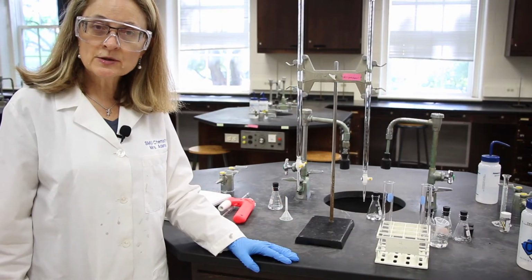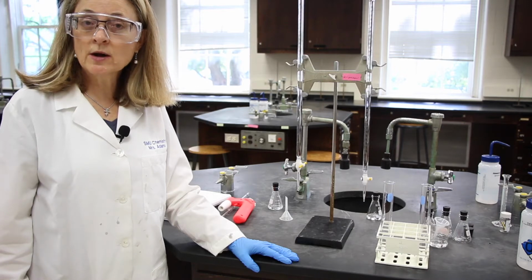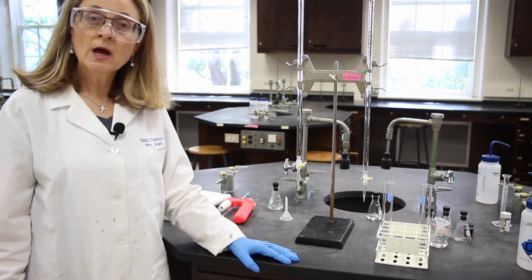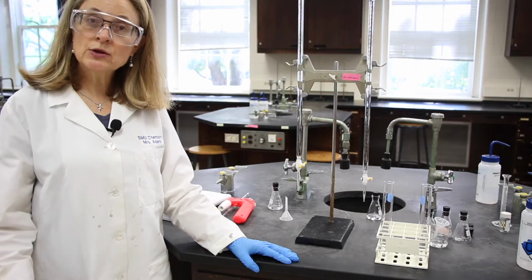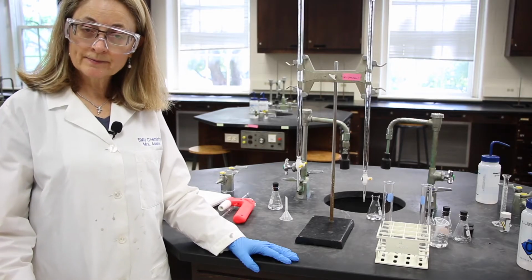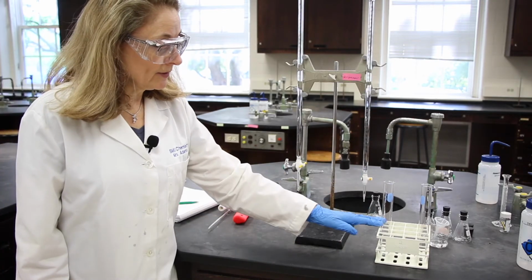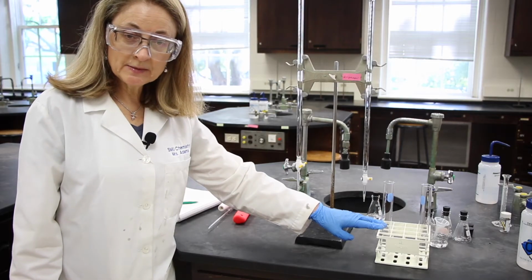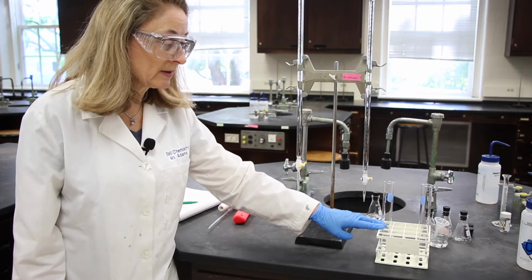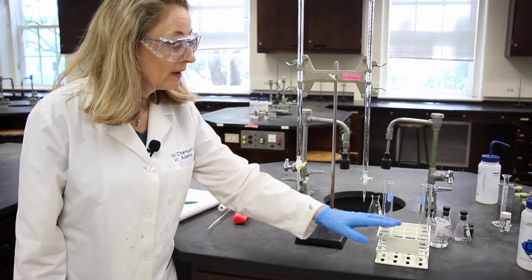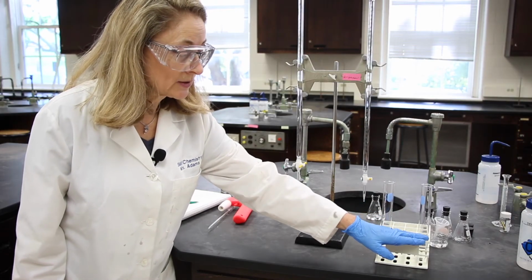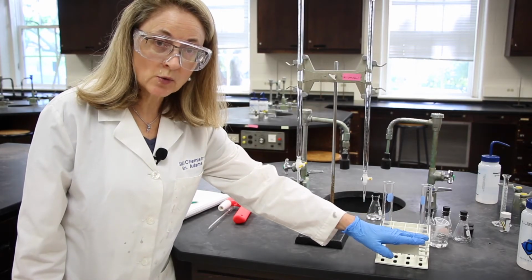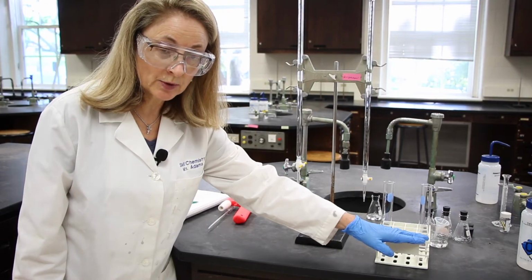Let's proceed to part 2, making the DI water 2-propanol solutions. I'll do the water part and you do the 2-propanol part. In the first test tube, we'll have 15 milliliters of water and 30 milliliters of 2-propanol. And in the second test tube, we'll have 30 milliliters of water and 15 milliliters of 2-propanol.